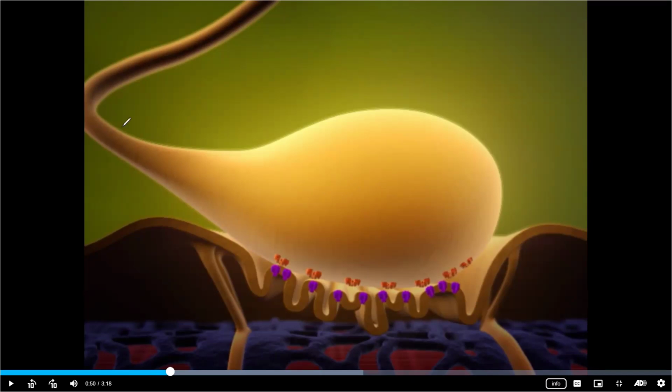Somewhere along here, voltage-gated channels for sodium are going to open, and then a voltage-gated channel for calcium will open. Calcium is going to come in from outside the neuron, and that's going to help cause the release of neurotransmitters to communicate to the muscle cell.